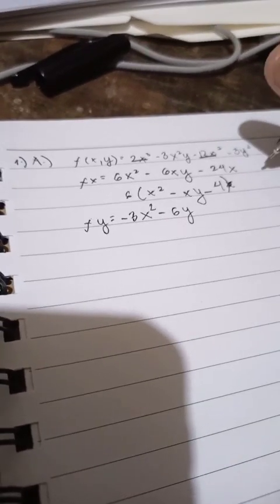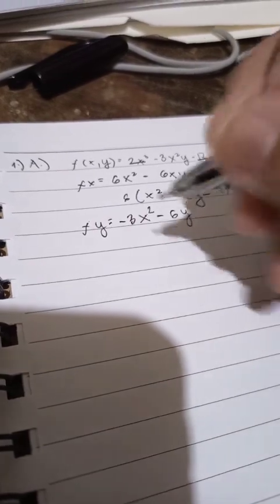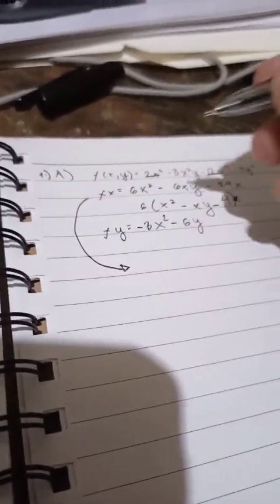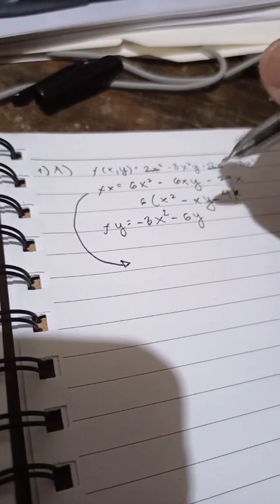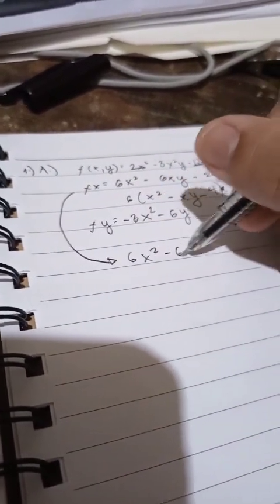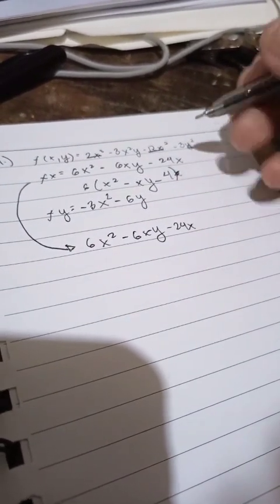After that, you get the points by using the first partial derivative, by using 6x squared minus 6xy minus 24x.